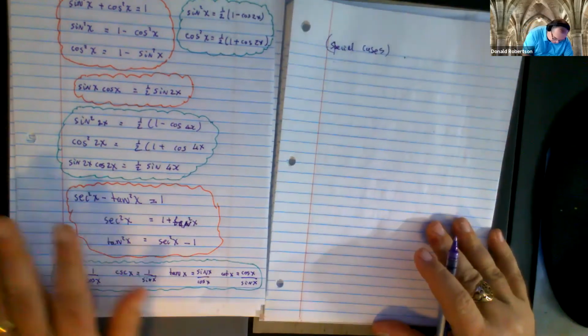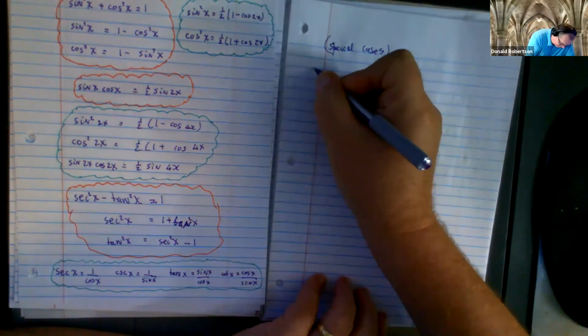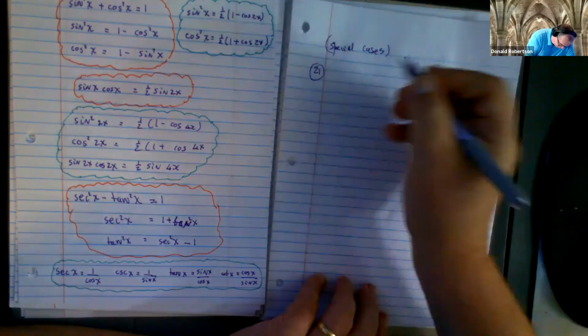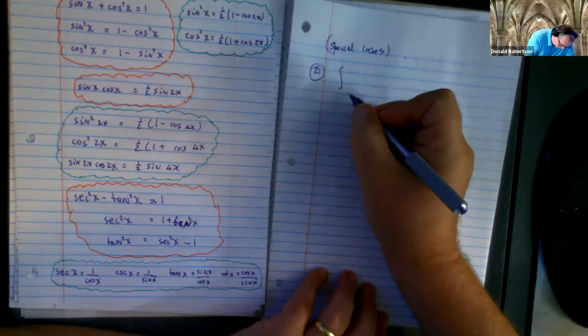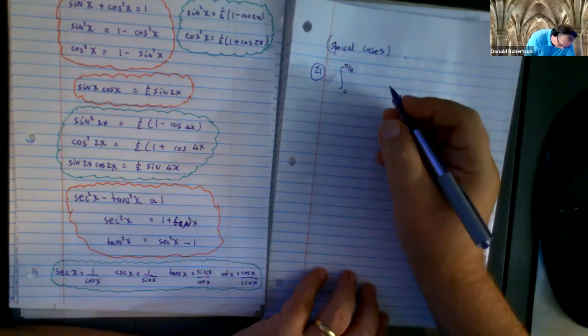So now we're going to look at, I don't know what to call them. How about special cases? These are things that don't fall into the category of anything that we've done. Mostly it's because the questions are applications and they are no longer indefinite integrals, but definite integrals.